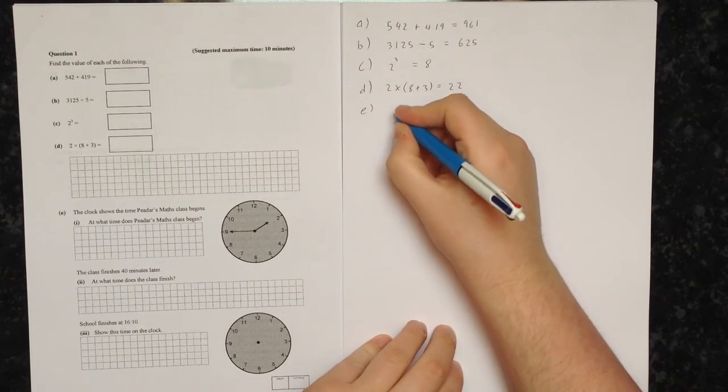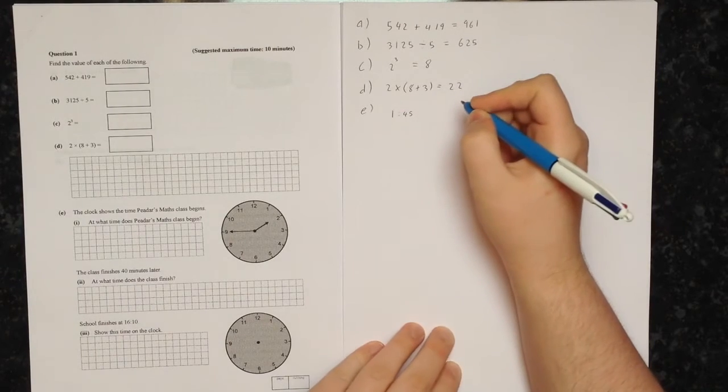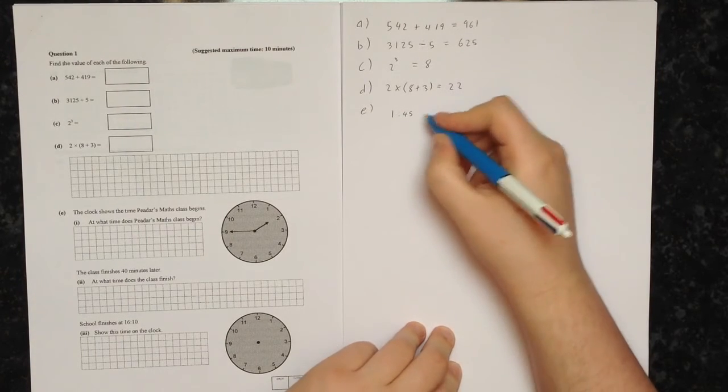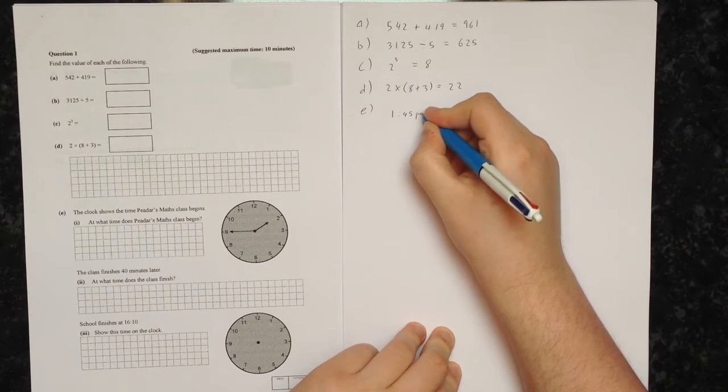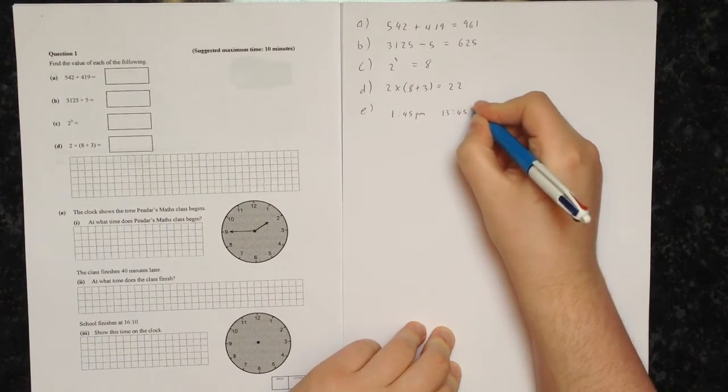So the time is 1:45 on the clock. Presumably that's 1:45 p.m. or 13:45.